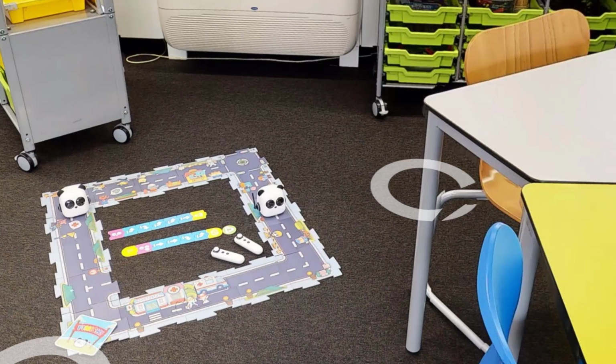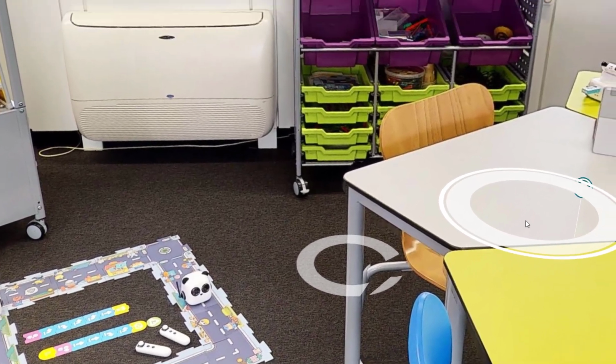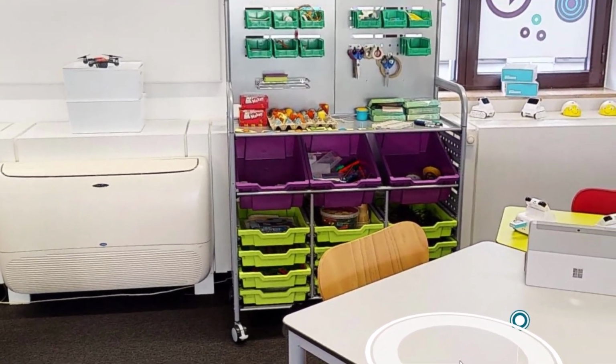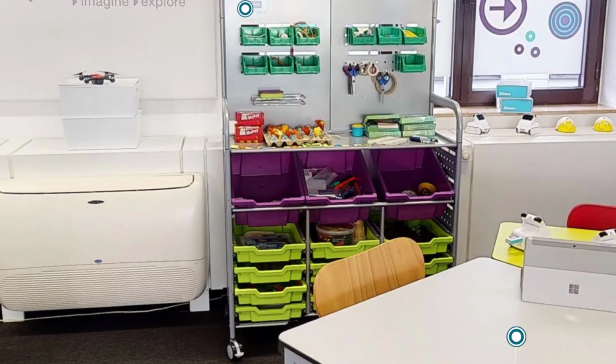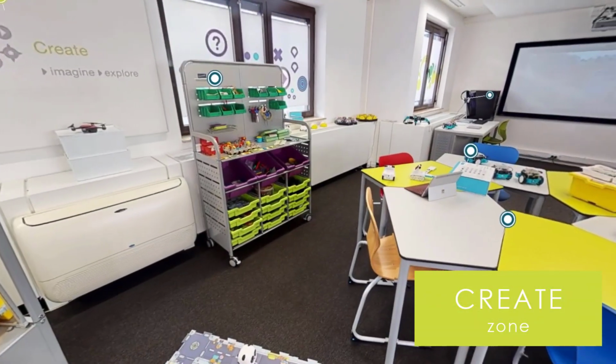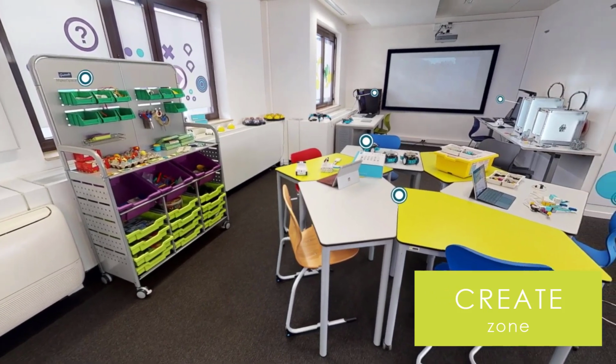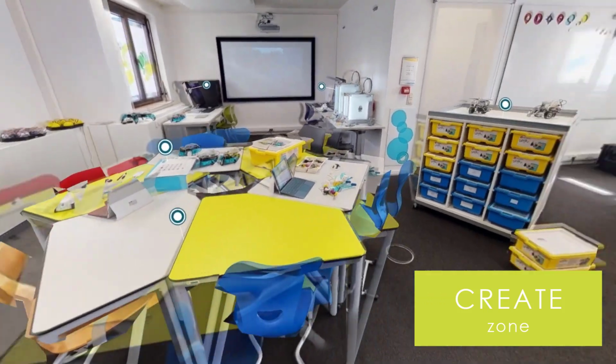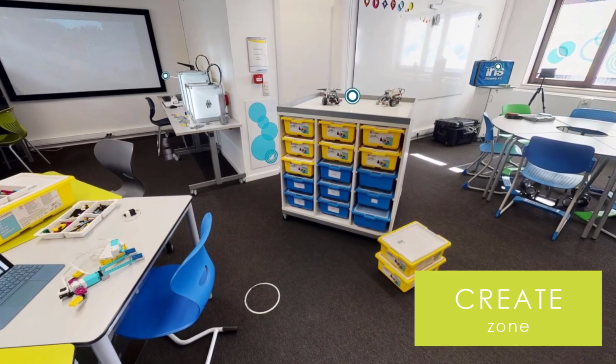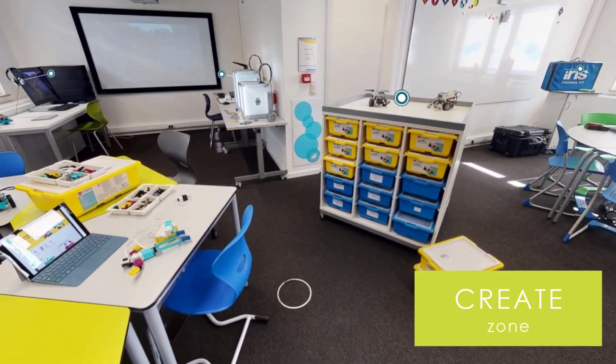The investigate zone connects to a driving question that challenges students to come up with creative answers. The idea of creating and making is interwoven with this process of investigation. The create zone provides materials and equipment where learners can create their own product to showcase their learning.